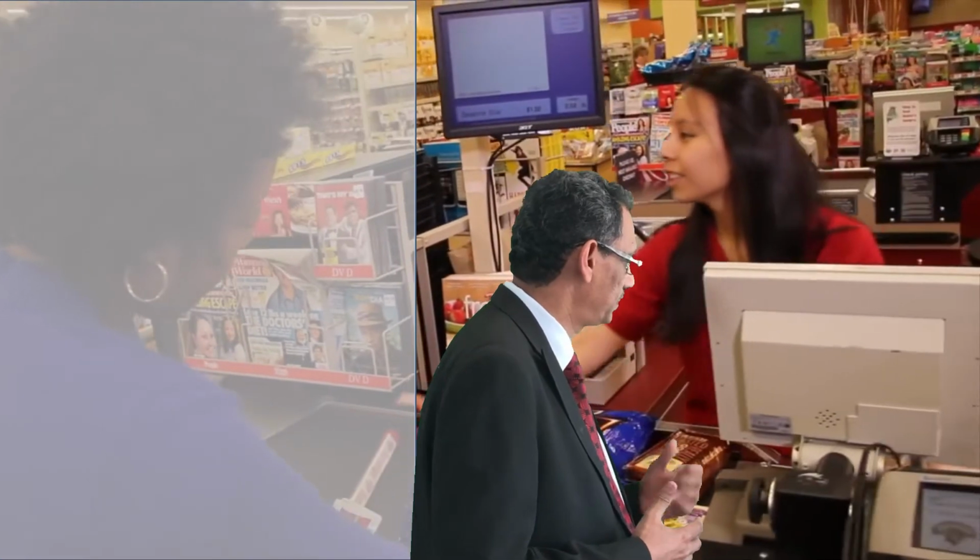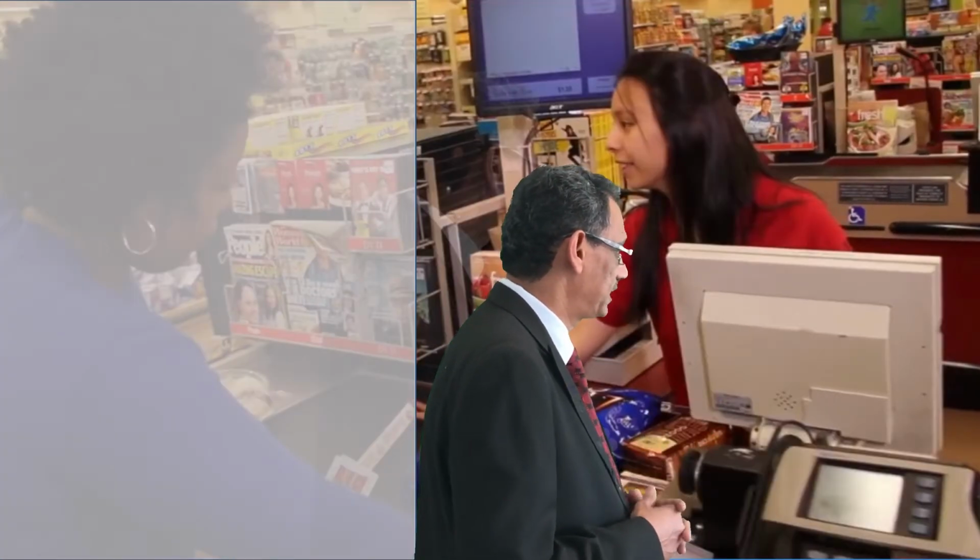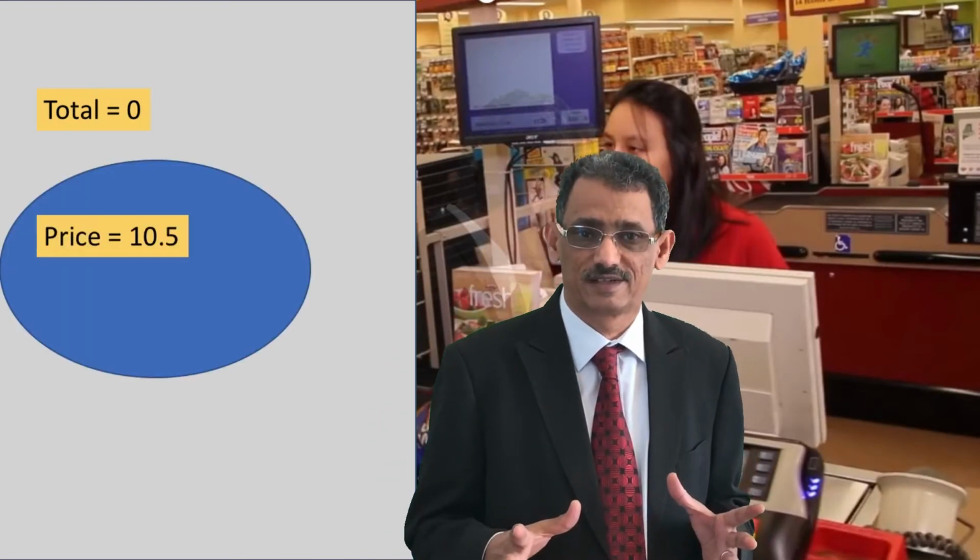So we have an example today of a supermarket. There's a cashier there, and the customer just came to the supermarket cashier with a number of items. At the beginning, the total cost that the customer has to pay is 0, because we still did not check the items. Now the total equals 0. Checking the first item, which is 10.5. So now the total is what? It is 0 plus 10.5, isn't it?